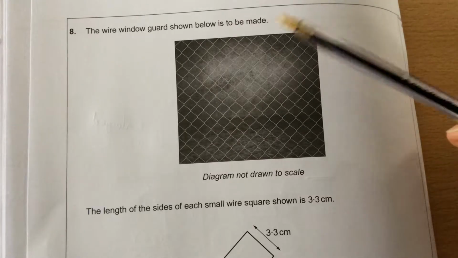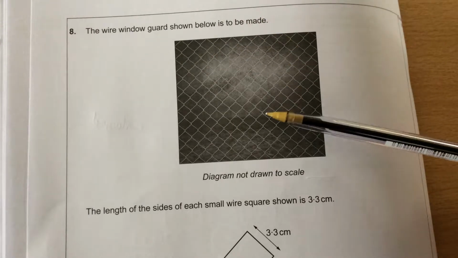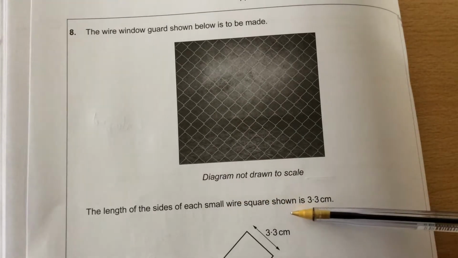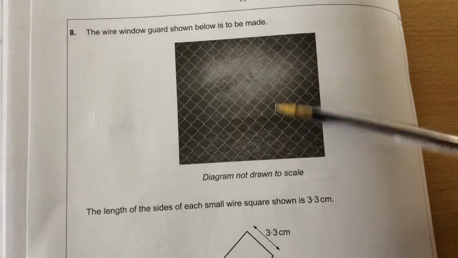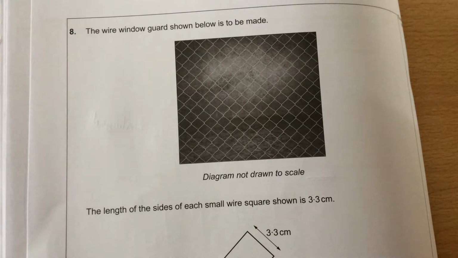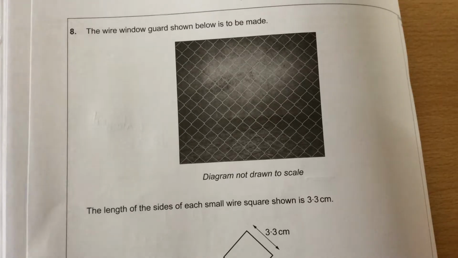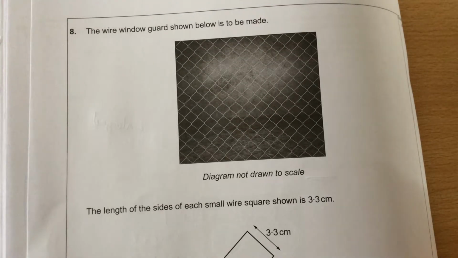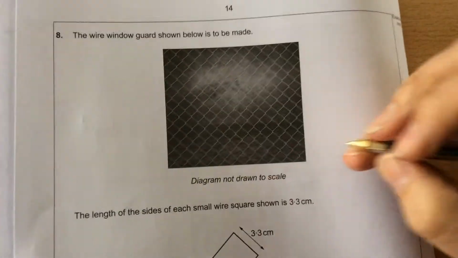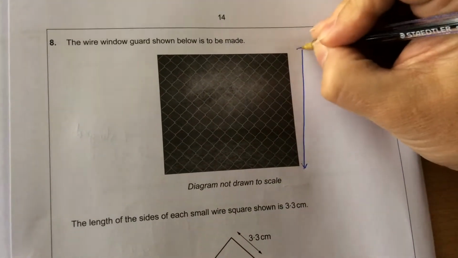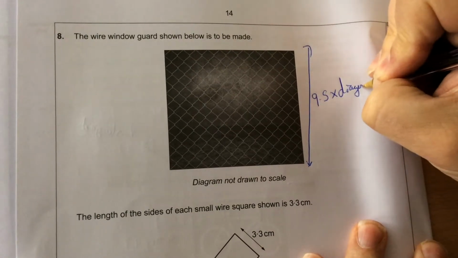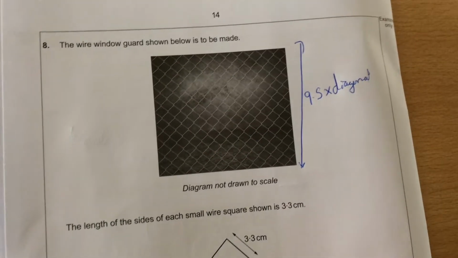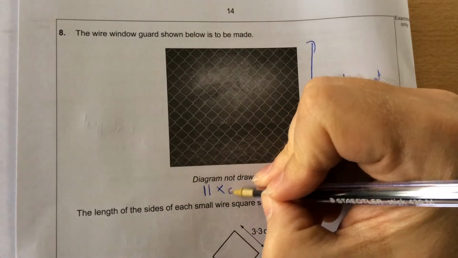Question 8. The wire window guard shown below is to be made. The length of the sides of each small wire square is 3.3. Okay, so each little side is 3.3. Linos considers the length of the diagonal of each small square. So the diagonal is going across. She says the height of the window guard, so this height here, is 9.5 times the length of the diagonal. And the width of the window guard is 11 times the diagonal.